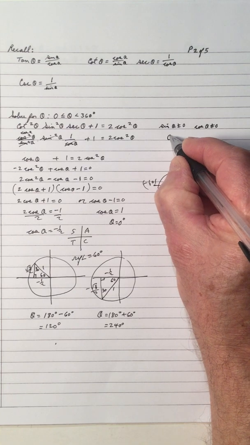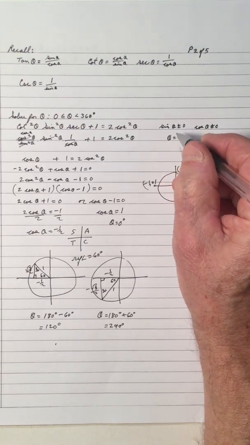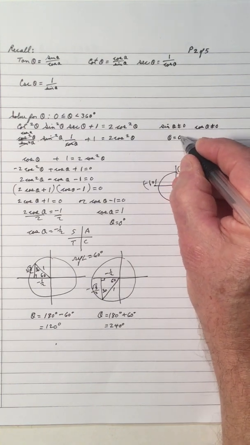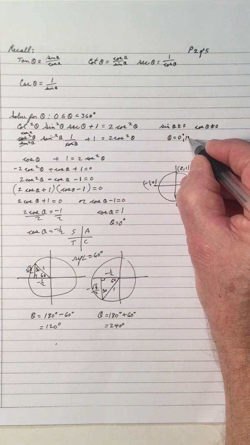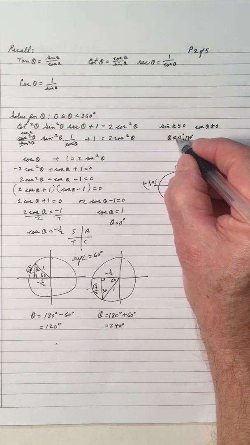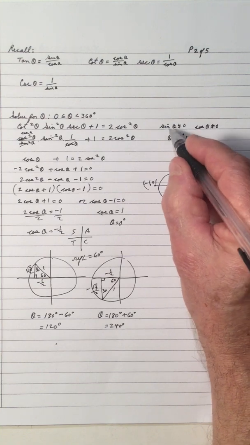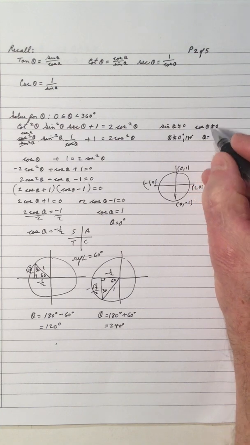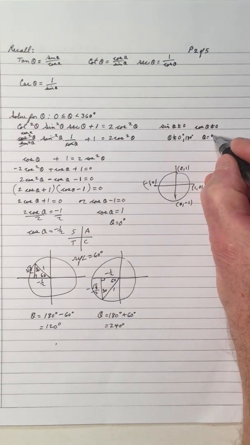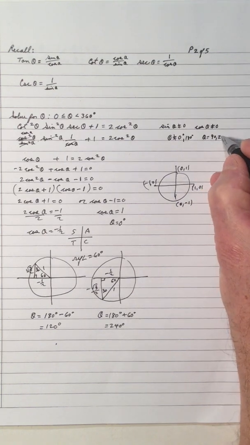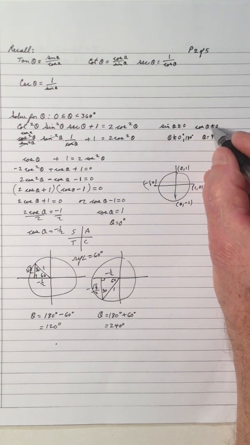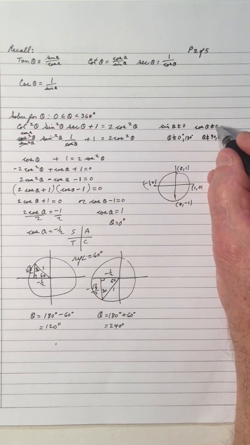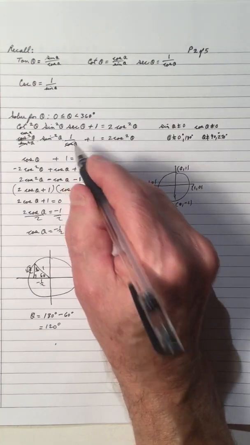So that means sine is 0 at 0 degrees and at 180 degrees. So theta cannot be 0 or 180, because 0 and 180 for sine will give me a 0 and make it undefined. And cos is equal to 0 at 90 and 270. That means if cos can't be 0, theta can't be 90 or 270, because the cos of 90 is 0, and that makes secant undefined.